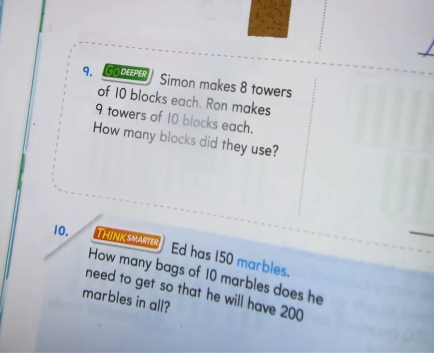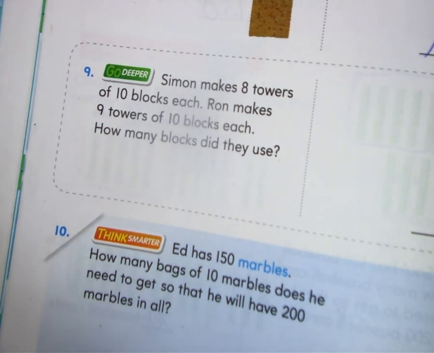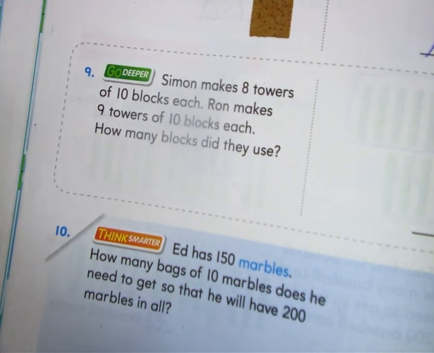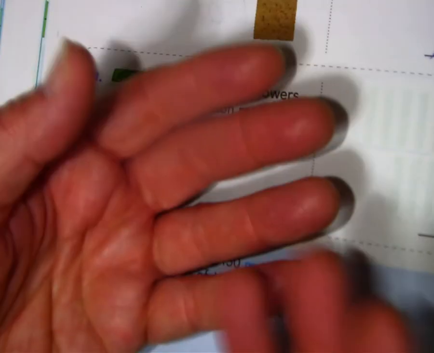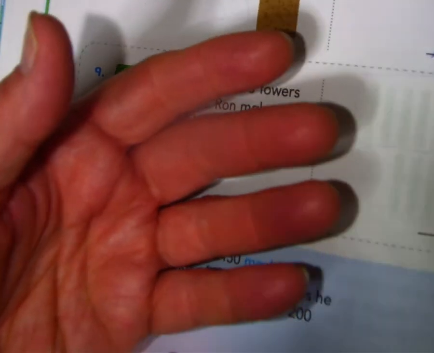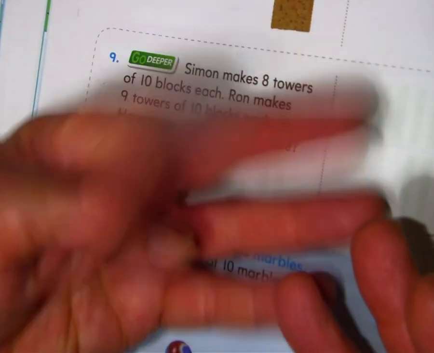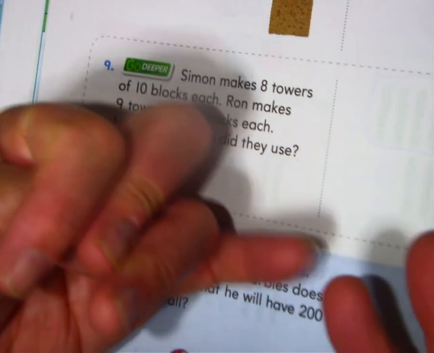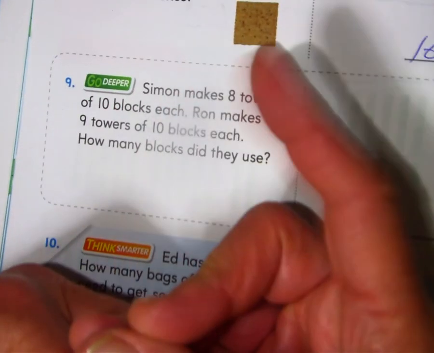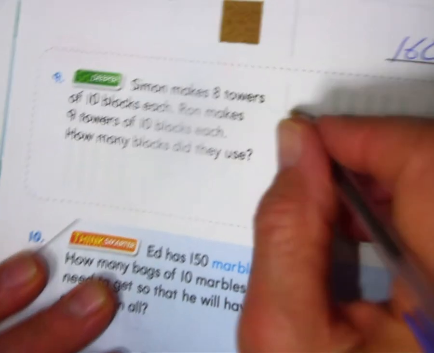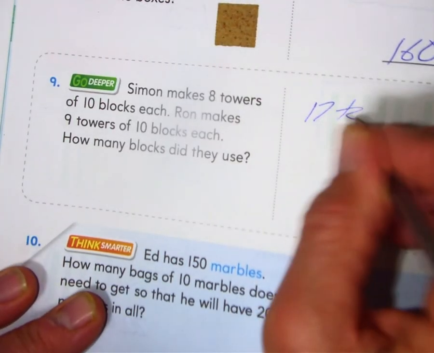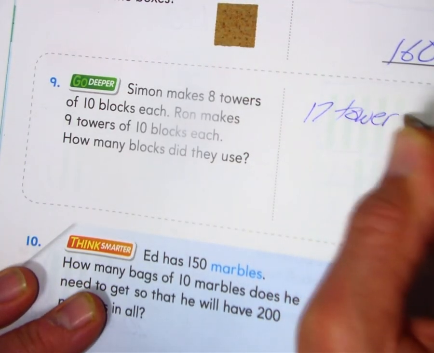Well, una manera para hacerlo es sumar las torres. Sumar para ver cuántos torres hicieron. Let's do that. What is 9 and 8? Do you know 9 and 8? 9 plus 8? Here's my 8. 9 is in my head. So I start with my head 9, 10, 11, 12, 13, 14, 15, 16, 17. 17 towers. You don't have to write this.